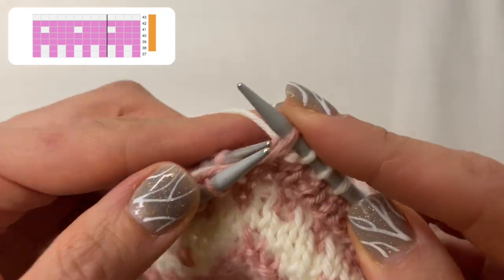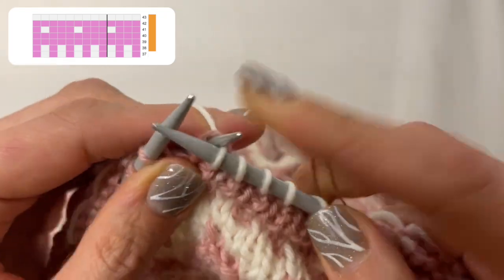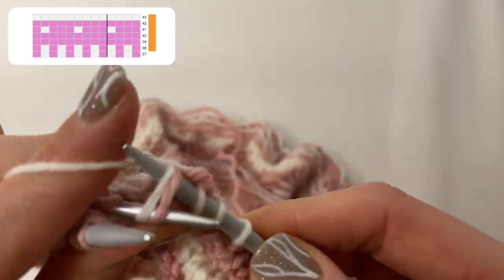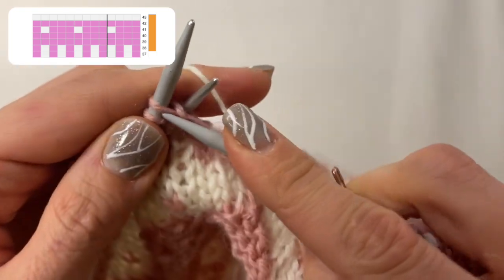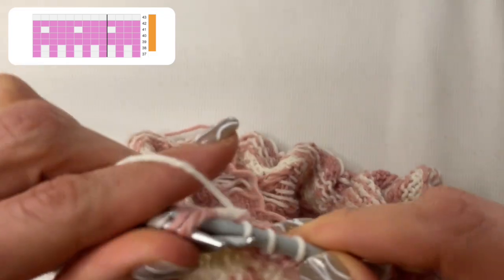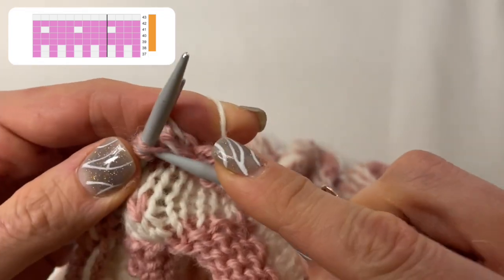Don't worry if it seems to be too complicated or if you have difficulties keeping two needles together. Just try it different ways and see how it will be most convenient for you, and of course, no rush, just take it easy.